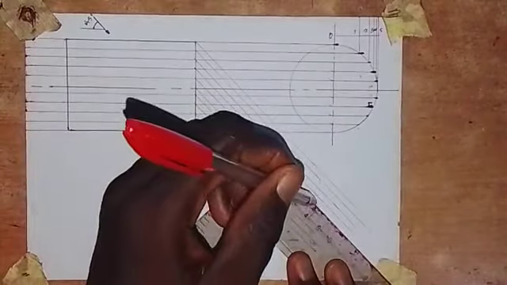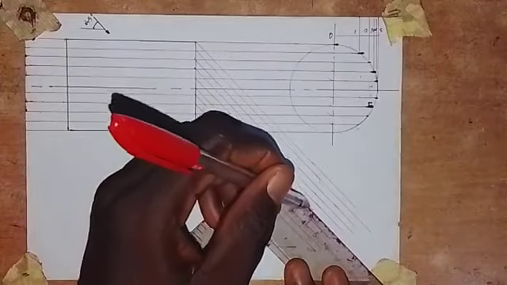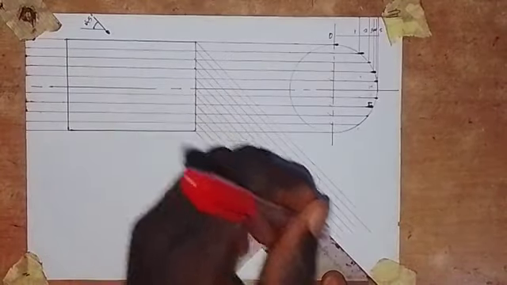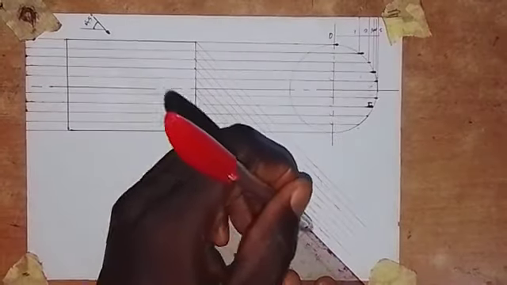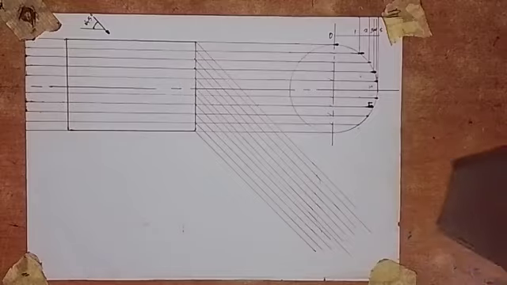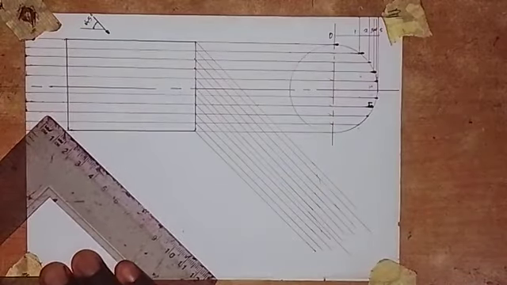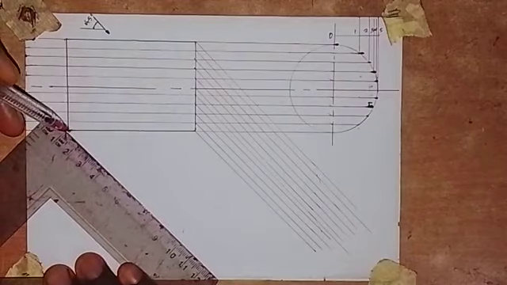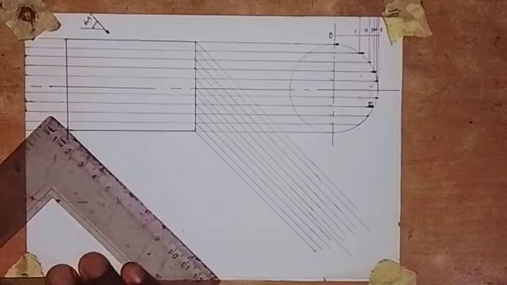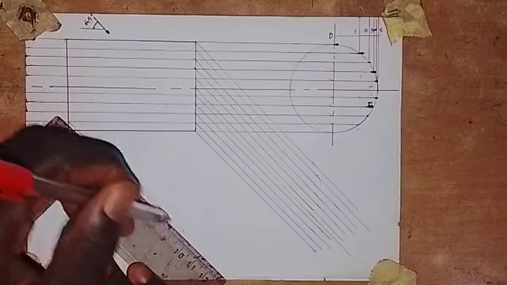All right, so we have this. So then we now come to this end here. So we also do the same thing. So we draw a line from here at 45. So draw this also.